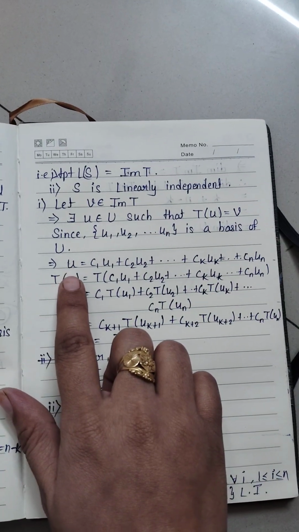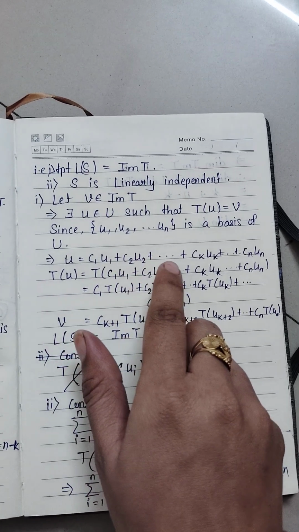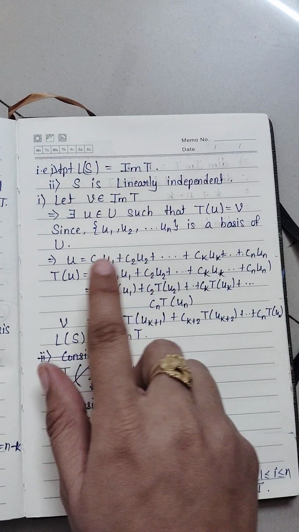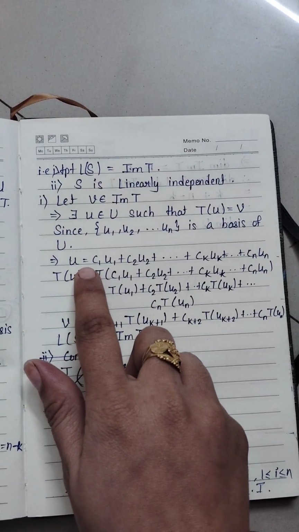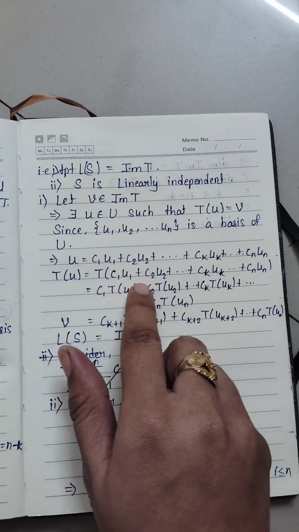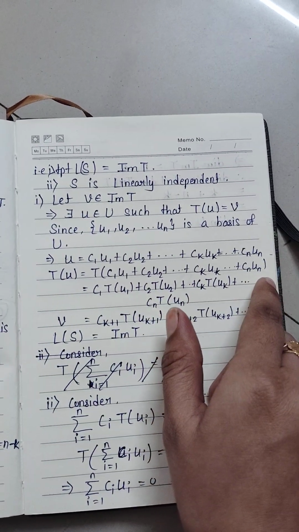So we can express u as c1 u1 plus c2 u2 and so on up to cn un. Now if we apply the linear transformation to u, it can be written as T of c1 u1 plus c2 u2 and so on up to cn un.